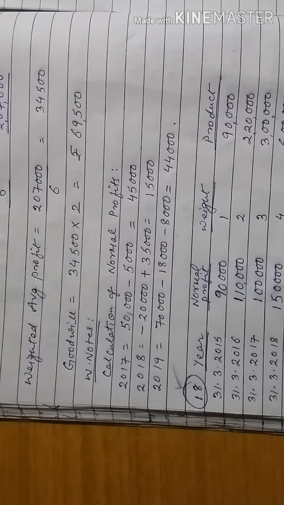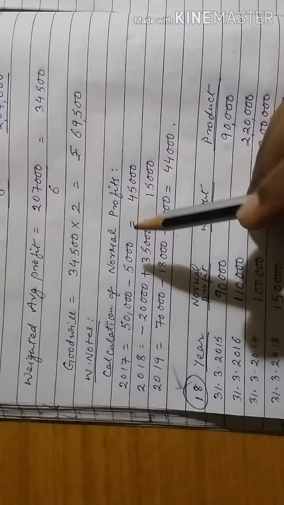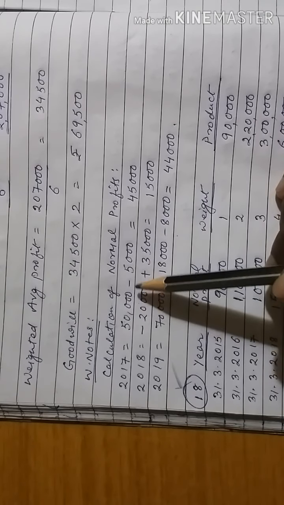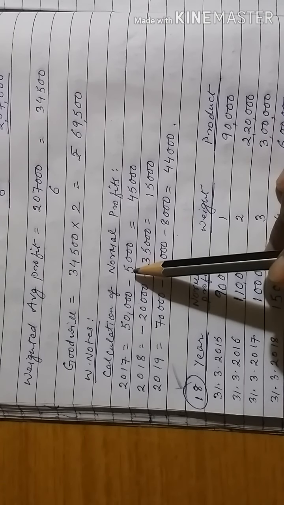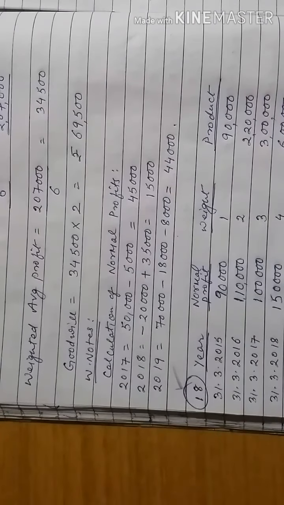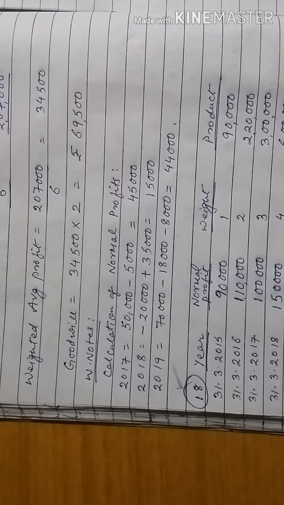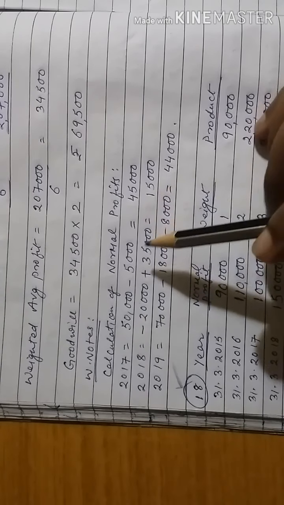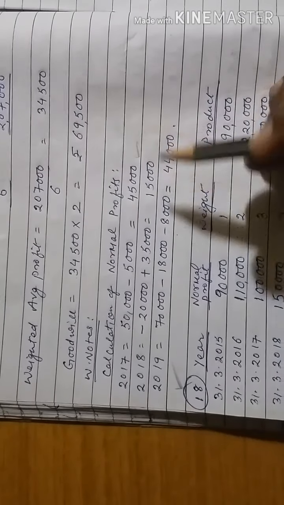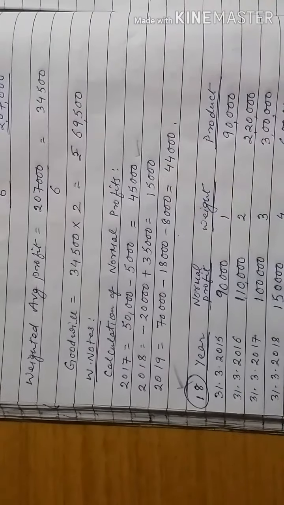For 2017, the profit given is 50,000, but there is profit on account of sale of asset. We have already discussed that profit on sale of asset is abnormal profit. So that amount will be deducted. So 50,000 minus 5,000, normal profit for 2017 is 45,000.